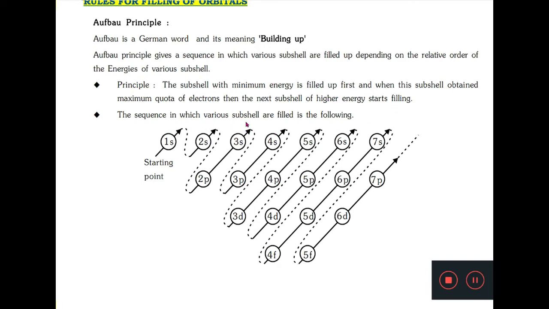Here is the sequence of various subshells in increasing order of their energy. The first one, students, is the 1s. This is the first subshell. After that, electron goes to the second shell, then to the p subshell of the second shell. Then electron goes to the third shell, and in the third shell, first electron goes to the s subshell. Then electron goes to the p subshell of the third shell. After this, electron goes to the fourth shell, in the s subshell.